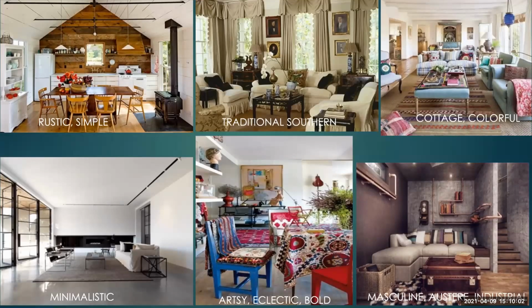Once you figure out what you're dreaming of, now you need to figure out, what is your style? Is it rustic and simple? Or maybe it's more traditional and southern? Or maybe it's a cottage style that's very colorful? Or maybe it's minimalistic? Maybe it's artsy and eclectic and bold. Or maybe it's more industrial and masculine and austere in appearance. Which style fits you? If you were going to decorate your inside, which one would you pick?